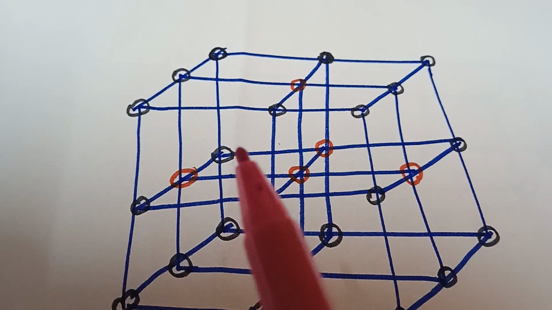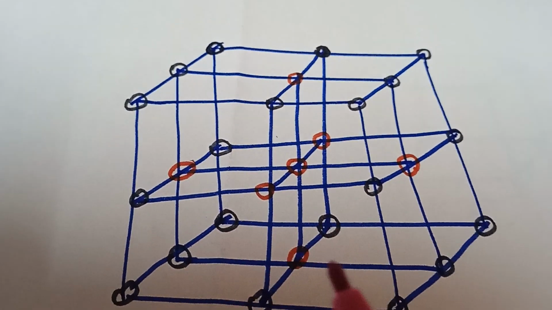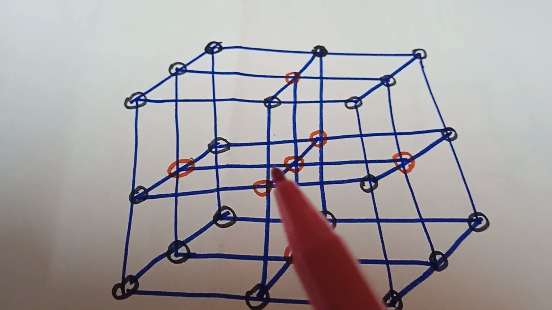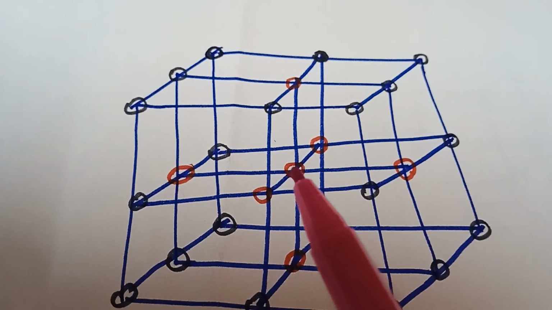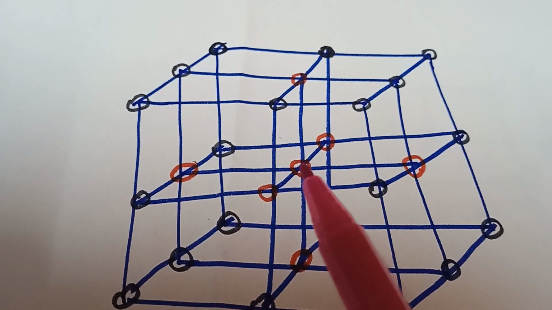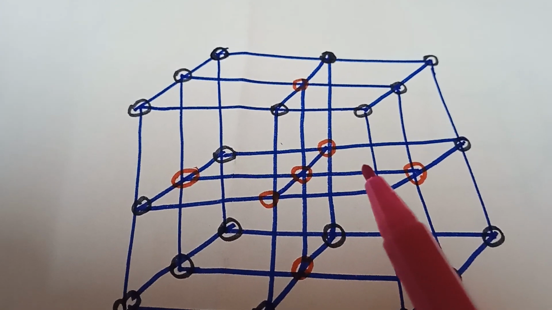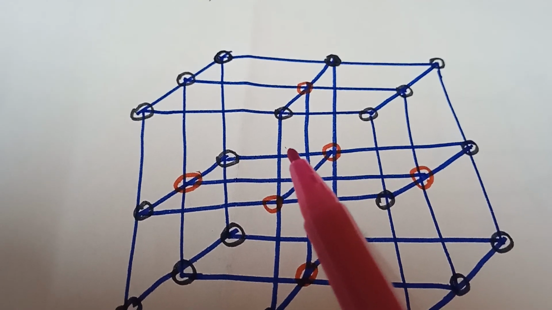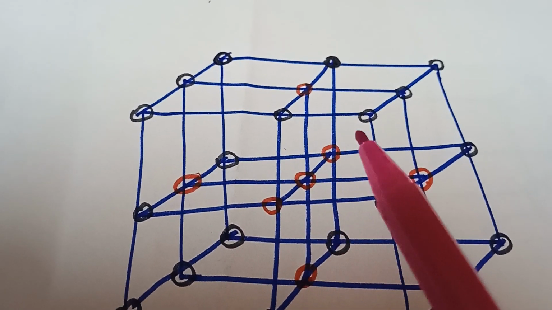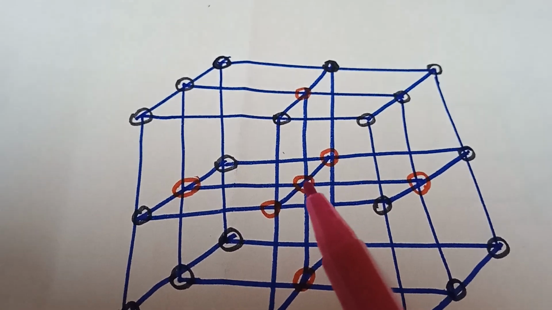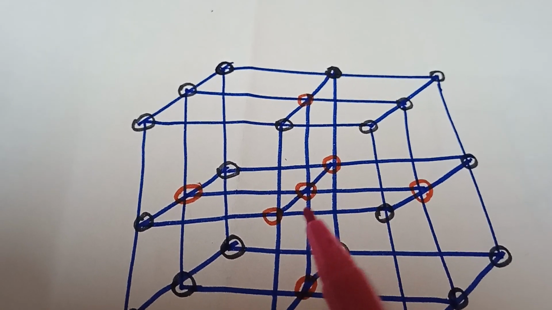All the corners consist of one atom. Here the sharing is, consider the center atom. This corner atom is shared by 1, 2, 3, 4, as well as in the above stack also 1, 2, 3, 4. That is, one corner atom is shared by 8 adjacent unit cells.